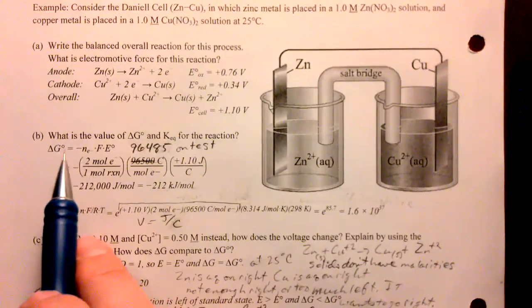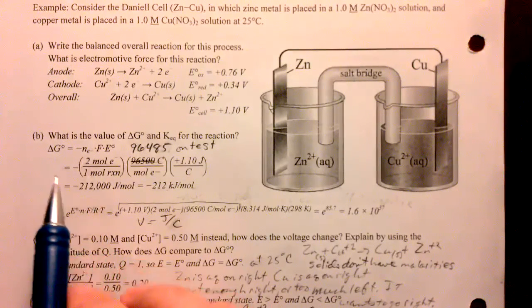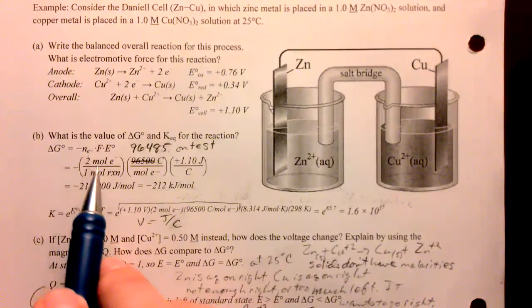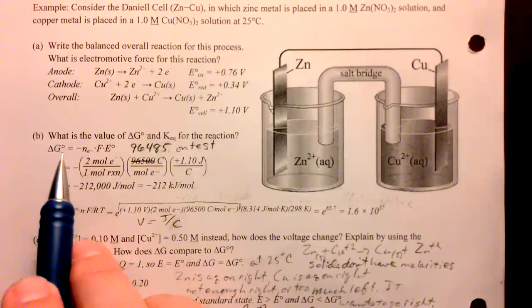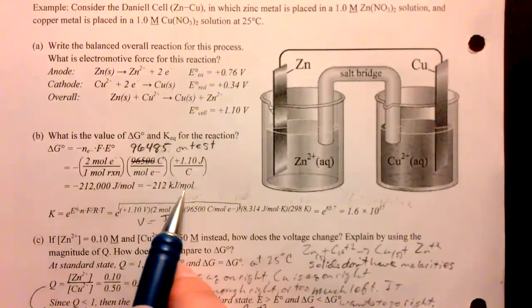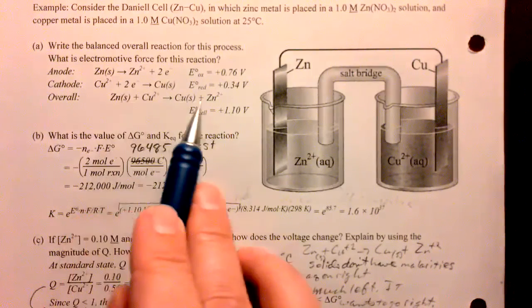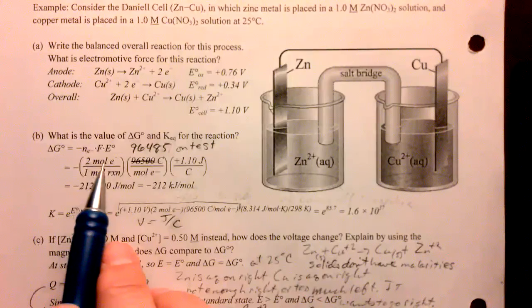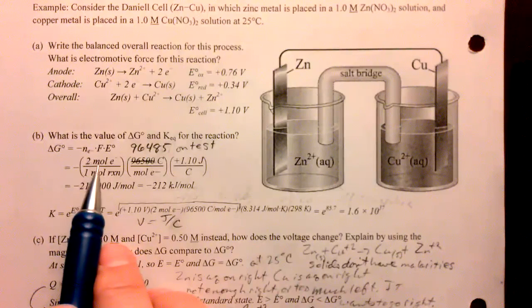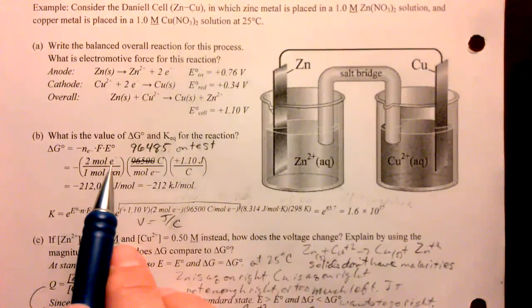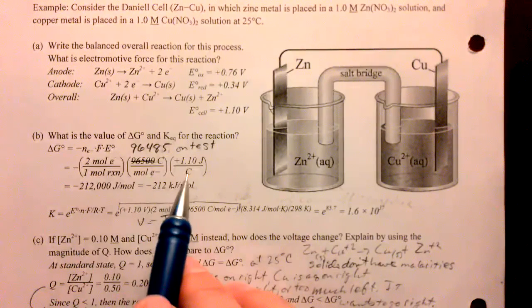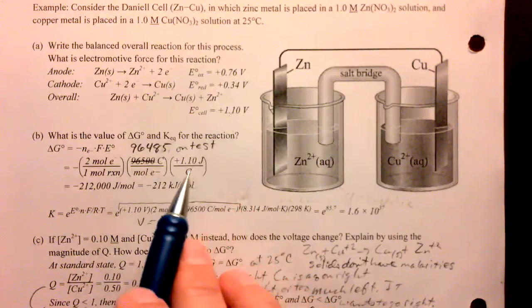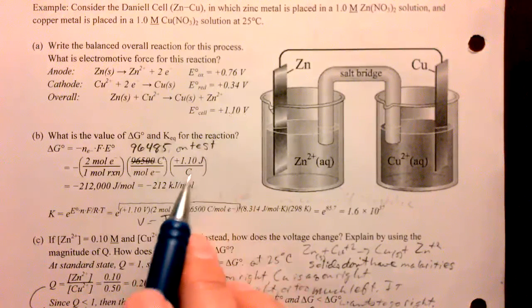So what's the delta G standard for this? Well, using the reaction that I mentioned on the other side, the number of electrons being passed is 2 per mole. Because remember, delta G is rated in kilojoules per mole of reaction. And if we do a mole of this reaction, 2 electrons get passed each time. So it's 2 moles of electrons passed every time. Now, the E standard is rated in volts. Remember, a volt is a joule per coulomb.